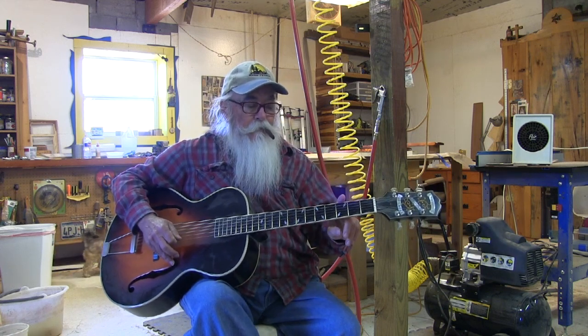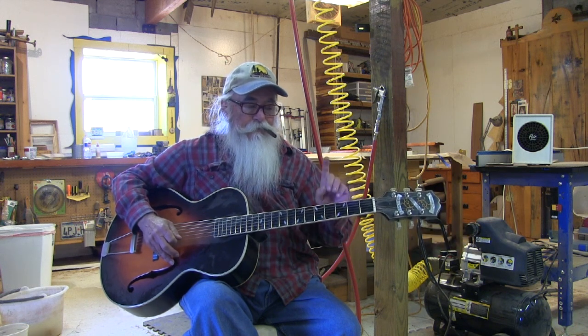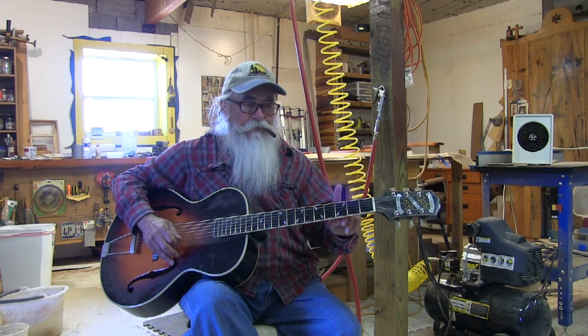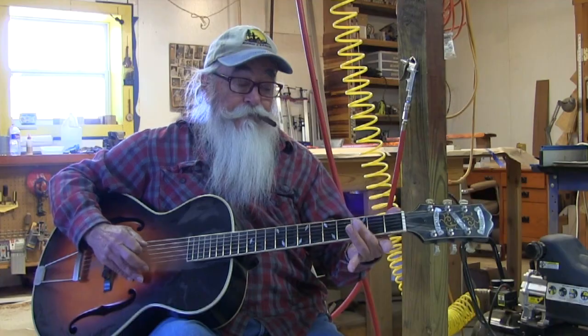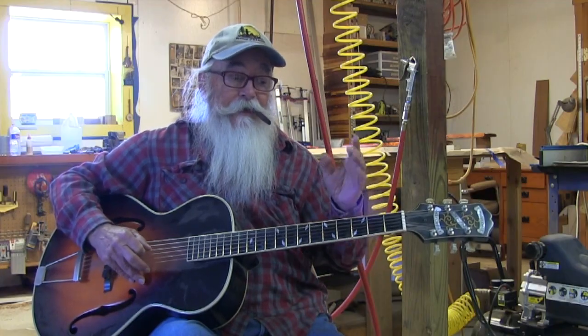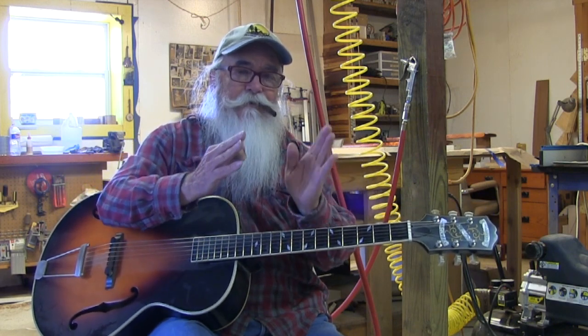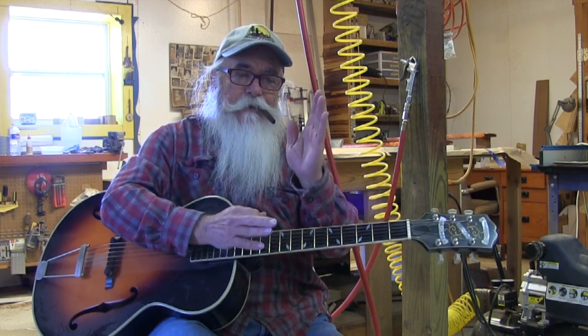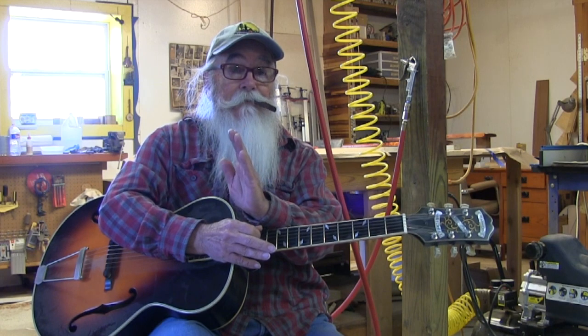Now, chords are based on the notes in the scale. So, the 1 chord is a chord that's based on the first note of the scale. So, here's the first note. Now, what you do is you go 1, 3, 5. In a chord, it's called a triad. In a chord, there's a root, a third, and a fifth. Those are the simplest of all chords.